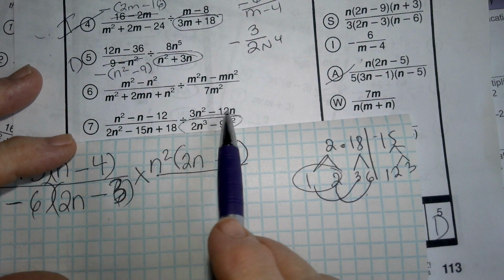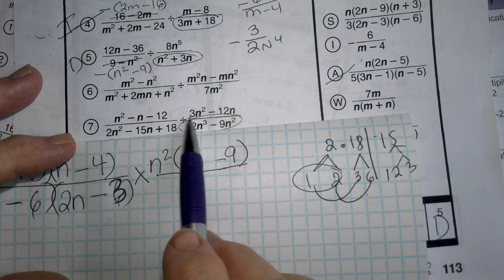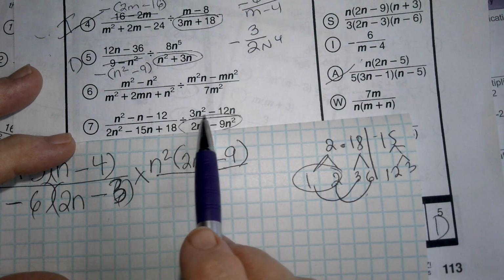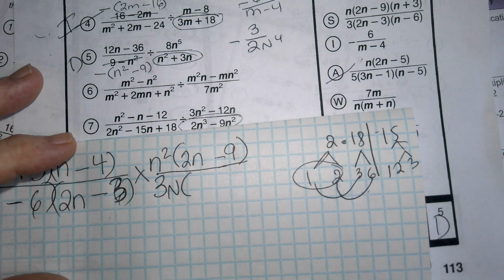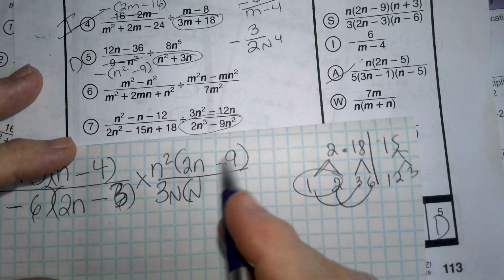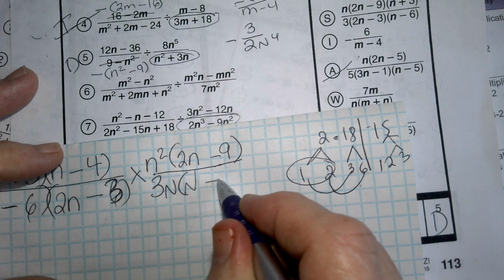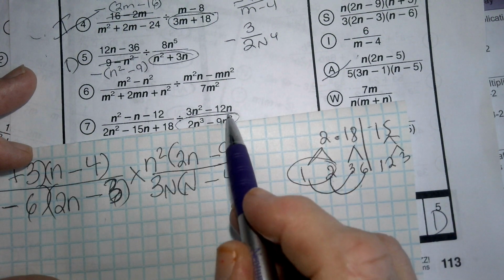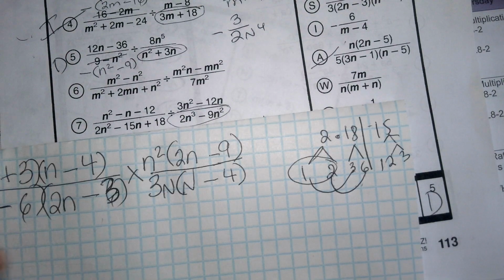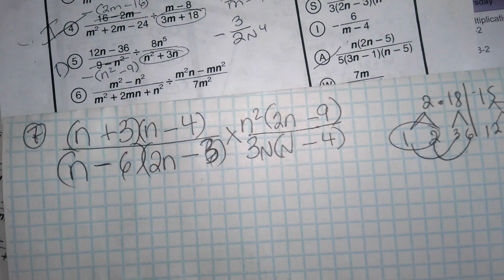What can be pulled out of the numerator? 3n. And 3n times n will give us the n squared back, minus 3n times 4 will give us the 12n back. And we're ready to go.